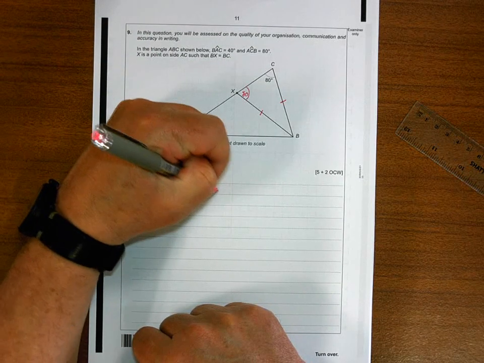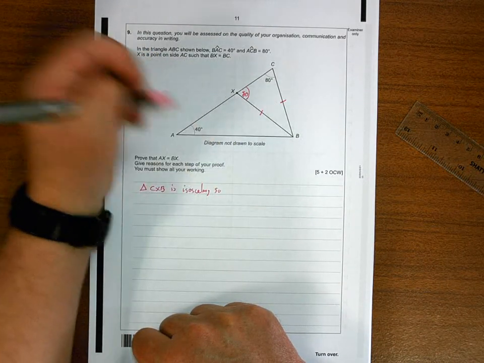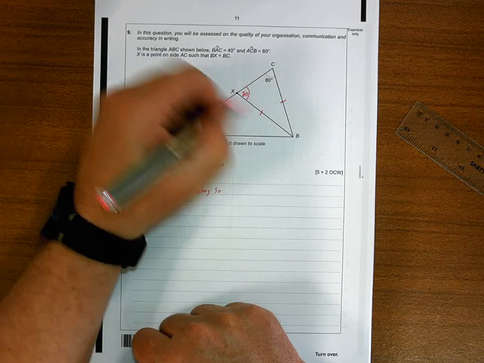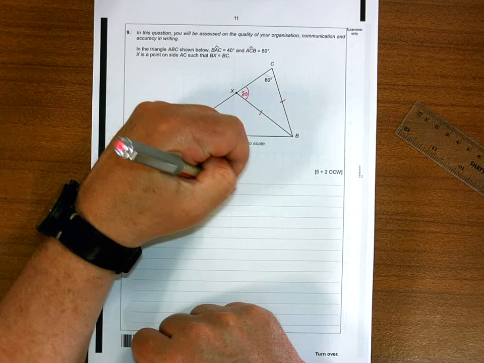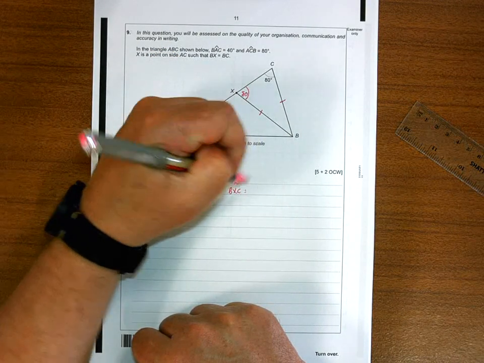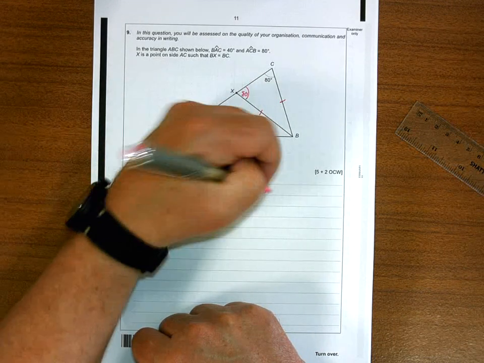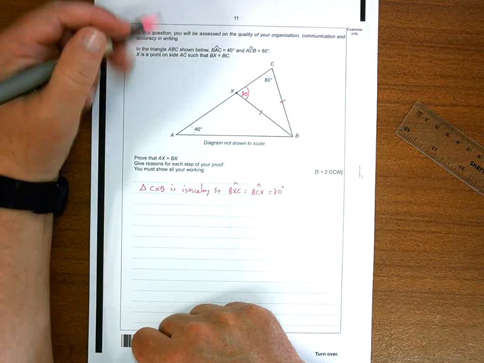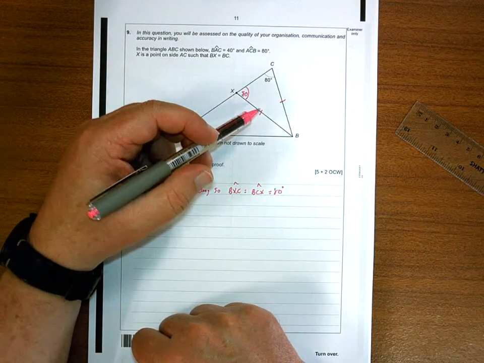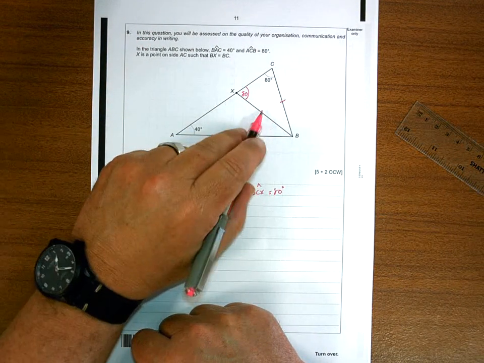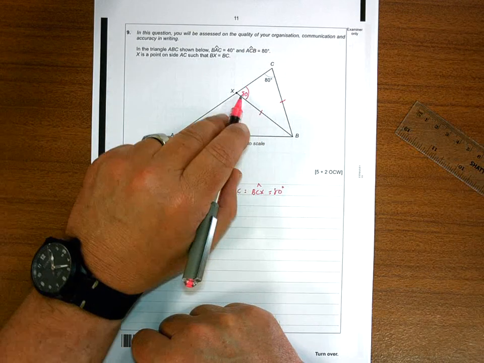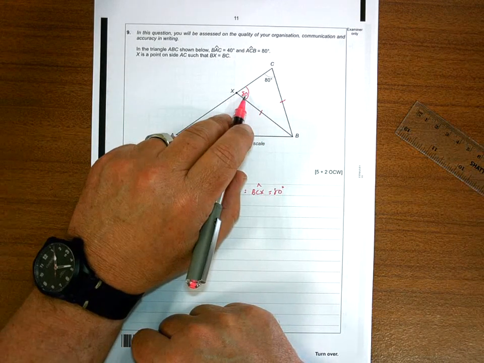So angle BXC equals angle BCX equals 80 degrees. With an isosceles triangle, it's the angle at the bottom of the 2 equal sides that are the same. So that's why it's those two.